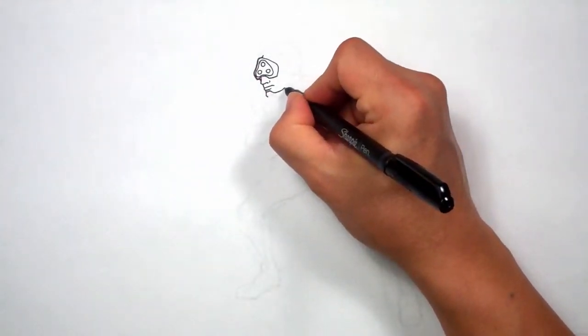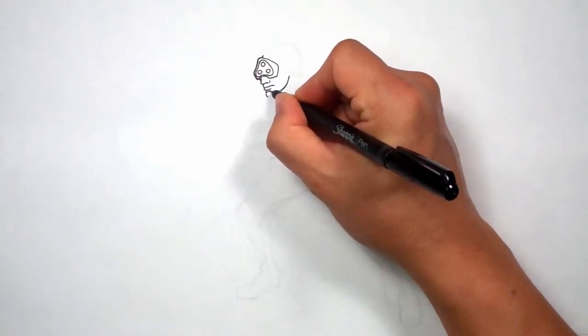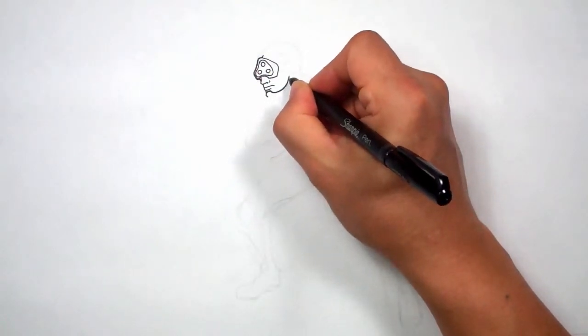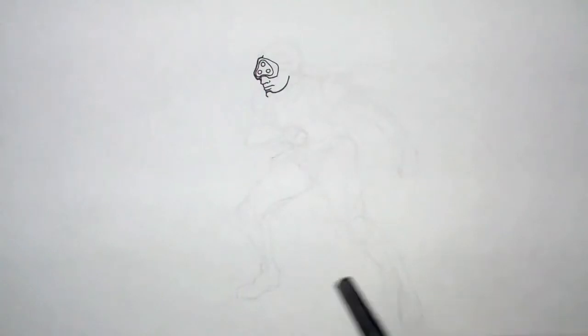And I think I'm going to switch over to the big Sharpie now, because that's all I really wanted to do, was add the facial features. And the rest I want to be uniform with the big fat Sharpie. So let's switch that over. Okay?